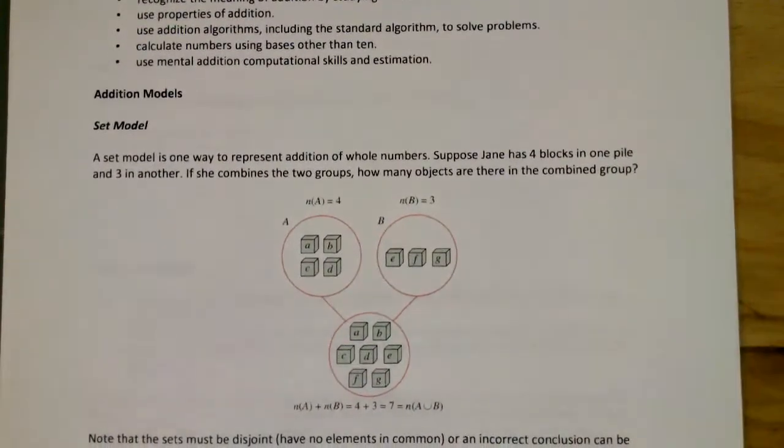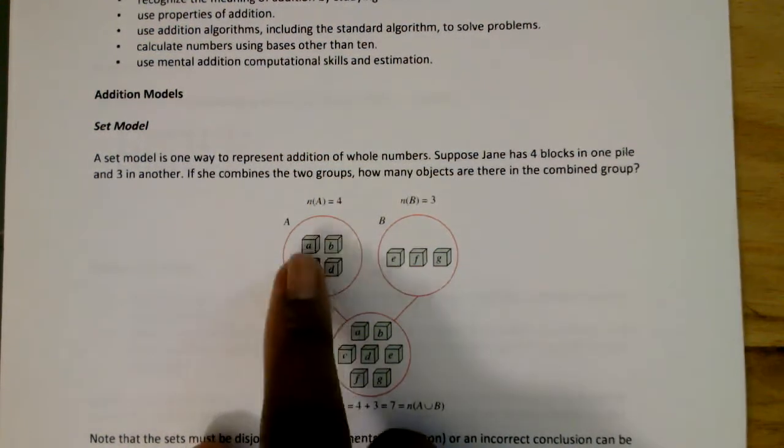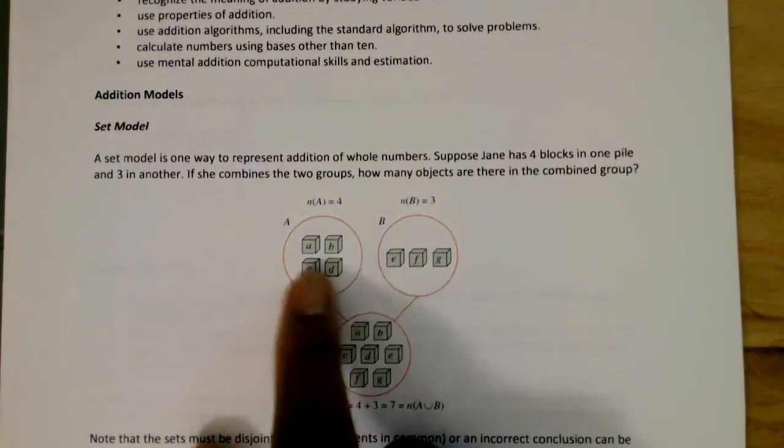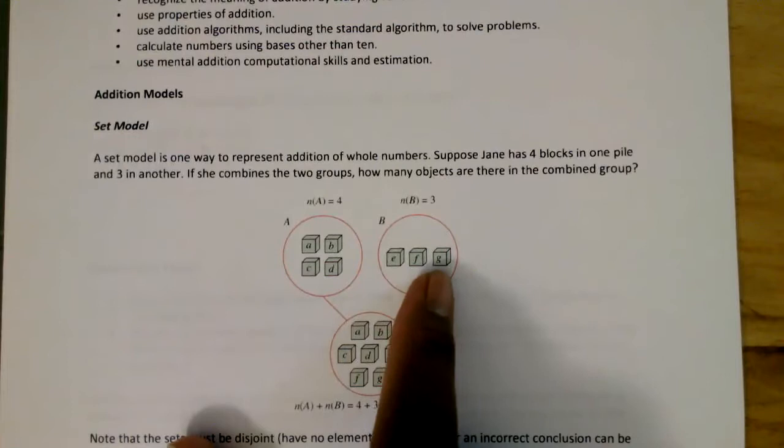Now, the set model is one way to represent addition of whole numbers. Like, suppose Jane has 4 blocks in one pile and 3 in another. If she combines the two groups, how many objects are there in the combined group? Okay, so here we have one model where there are 4 blocks here, and another model for set B, which is, of course, 3 blocks.